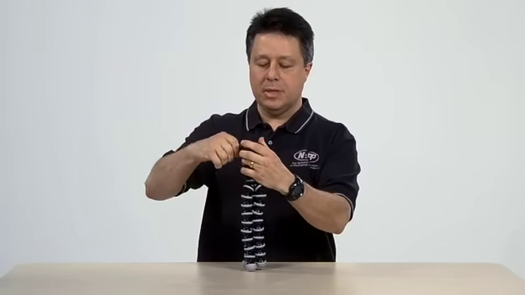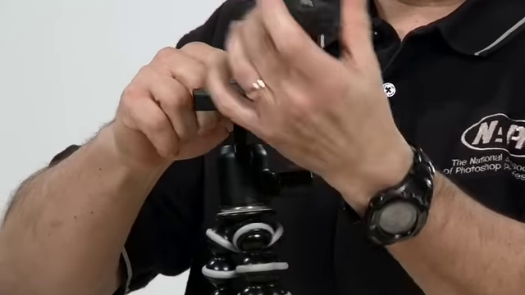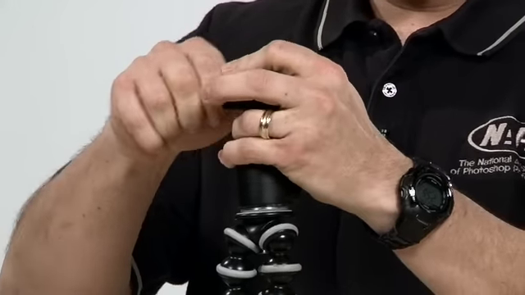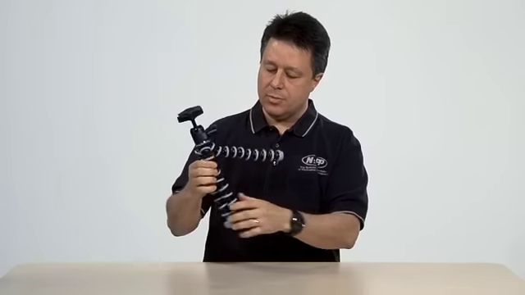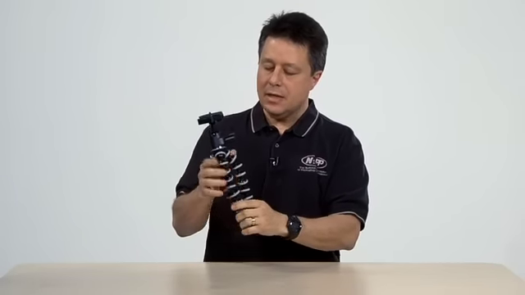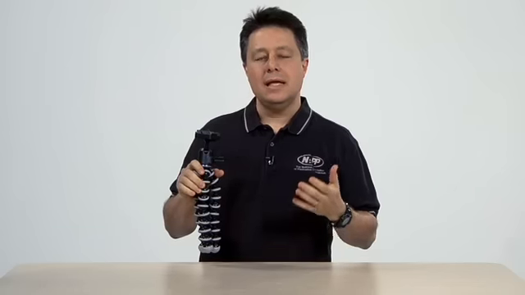I have a little quick release plate on the top. So you put this on your camera, and now you can put this on a park bench or mailboxes, tree branches, anything at all, so you can get those shots in low light, the tack sharp shots you get when you're using a tripod.